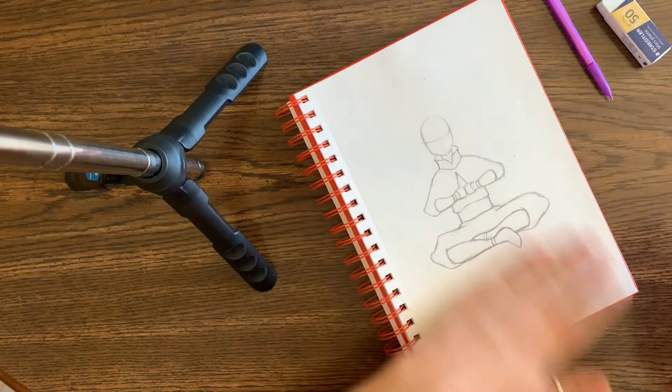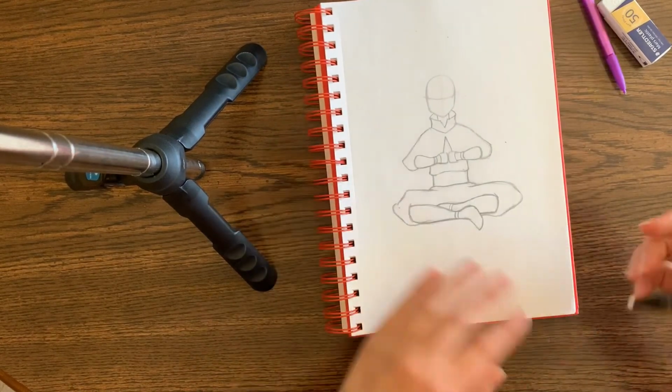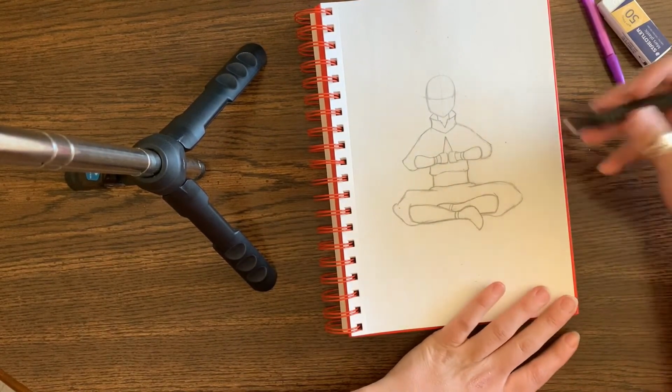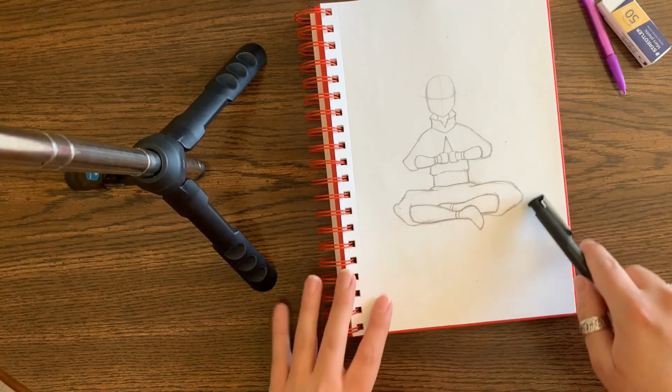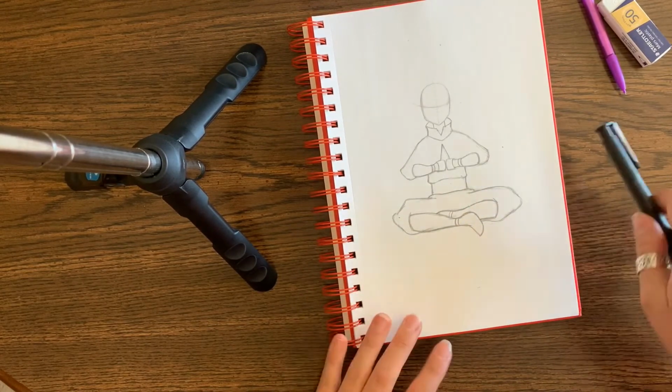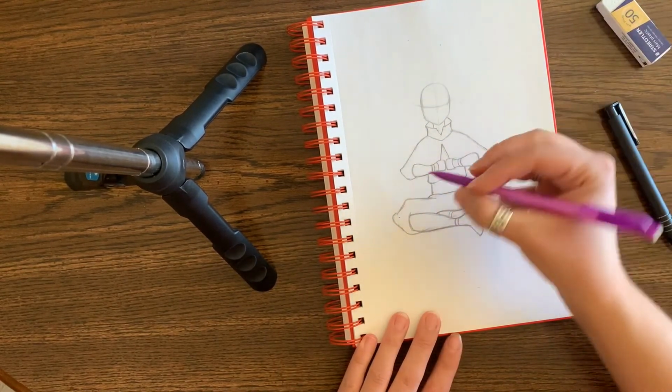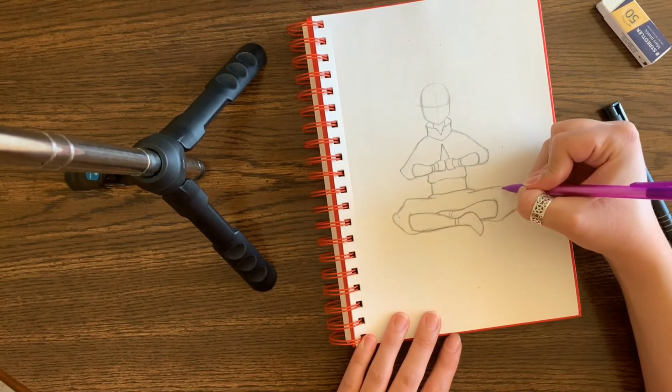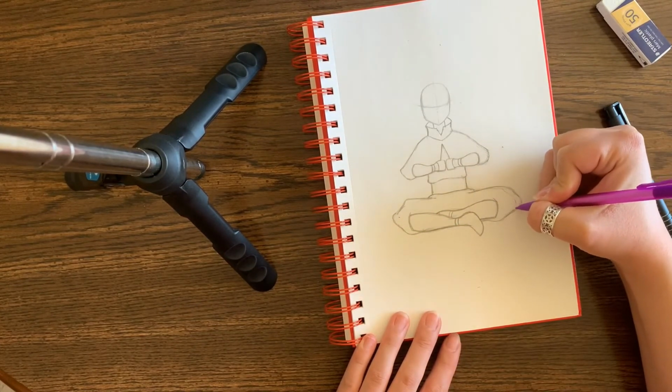So now for me, it's a little bit easier to see where I might want to make some adjustments. For instance, I think that this knee is out a little bit too far. So I'm going to adjust that, kind of bring it in a little bit. And yours might look different at this point.